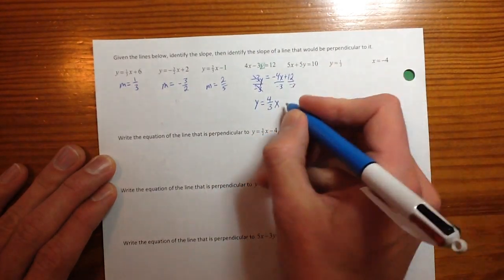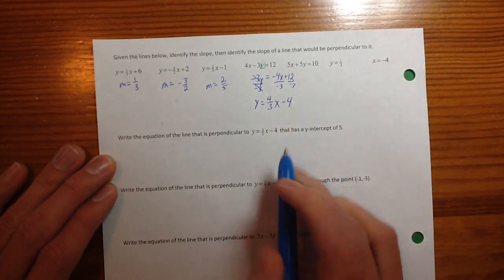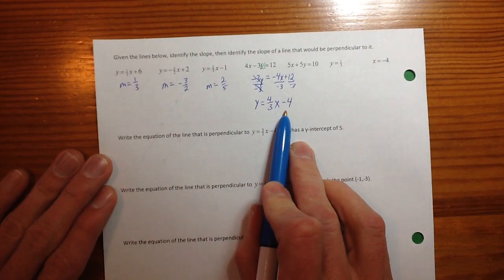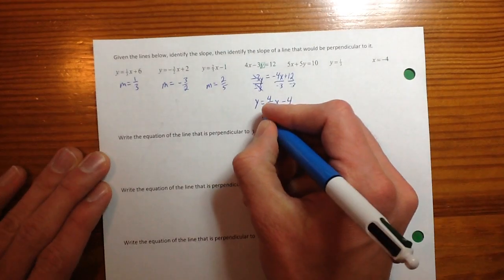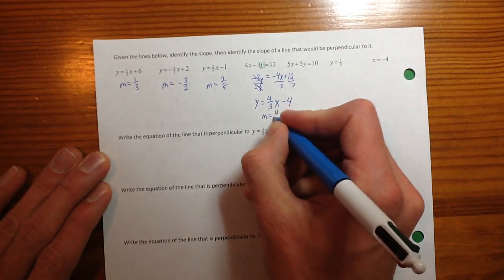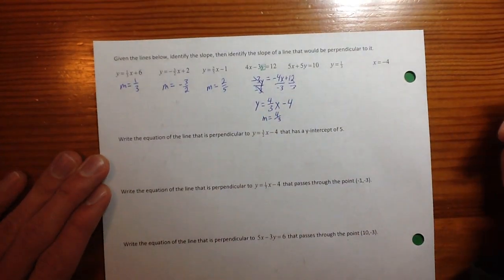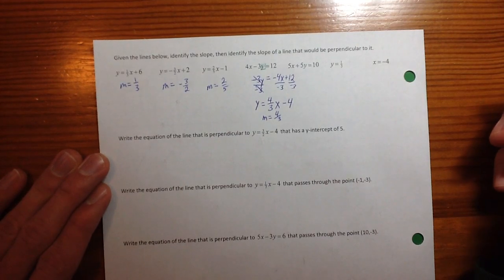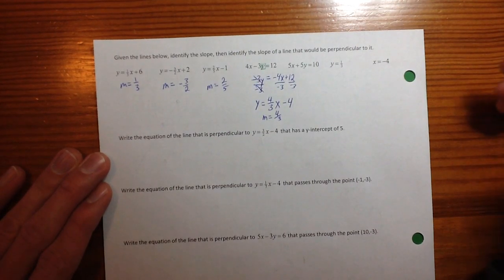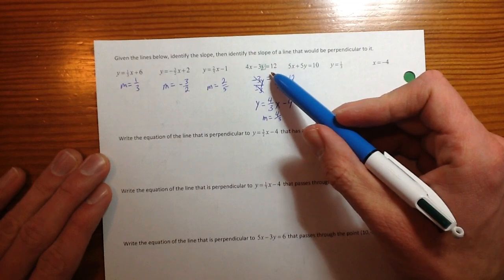12 divided by negative 3 is negative 4. We have a y-intercept of negative 4. That's fantastic, but that's not what they asked. They wanted to know what the slope was, and the slope is 4/3. Found it. I think I had referred to it at one point in the previous video as interrogating this until it tells me the slope.